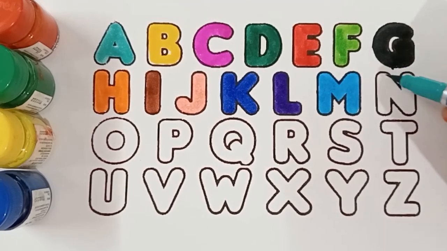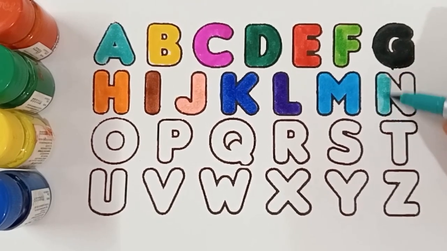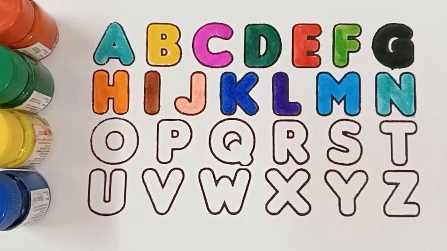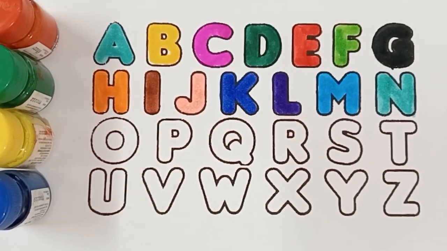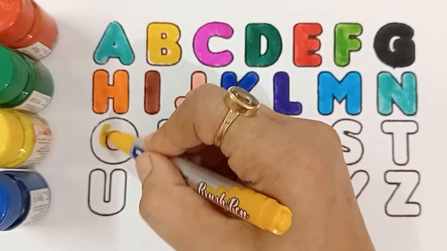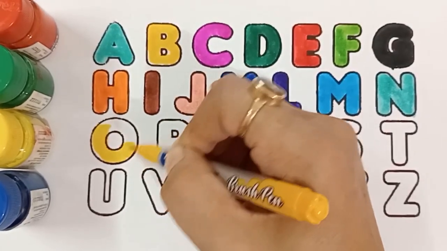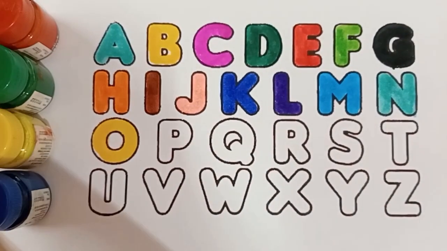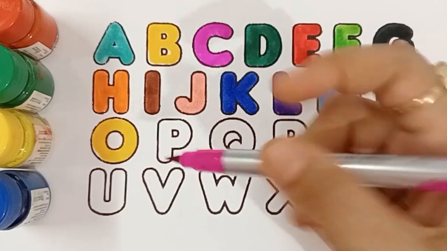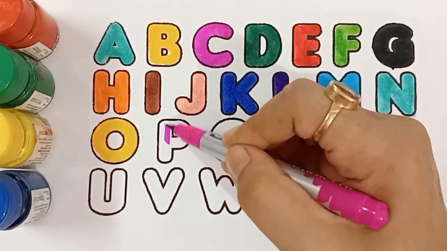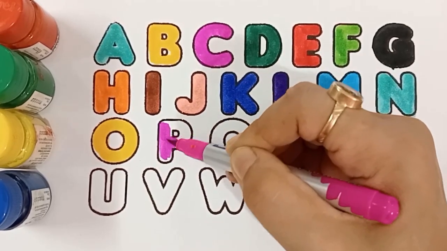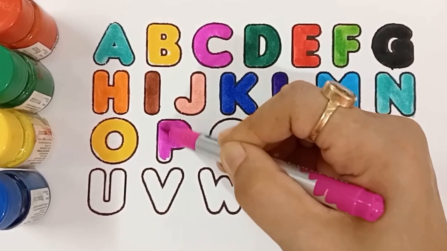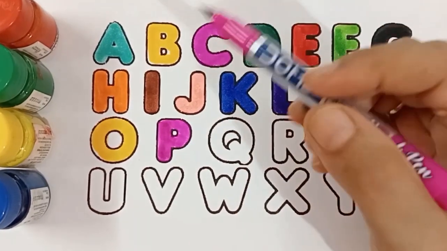Peacock green color. N for nail. Peacock green color. Yellow color. O for onion. Yellow color. Pink color. P for pencil. Pink color.